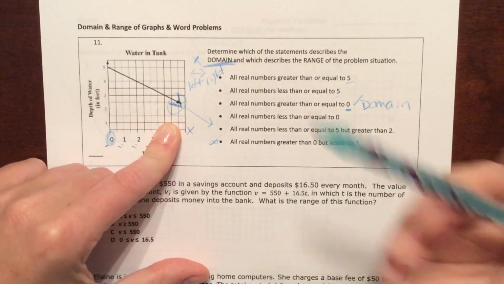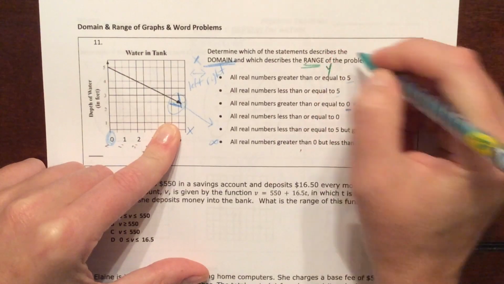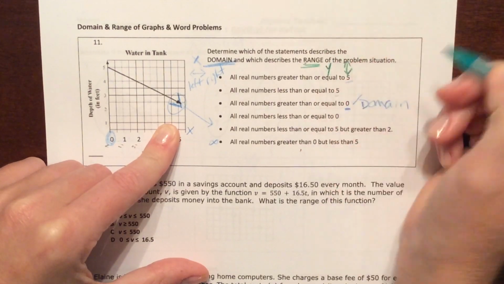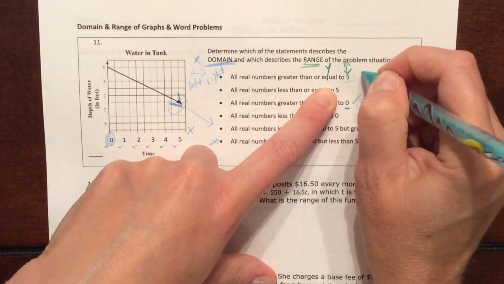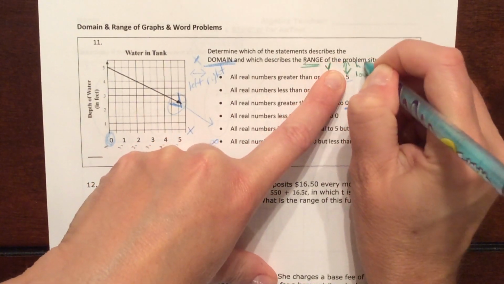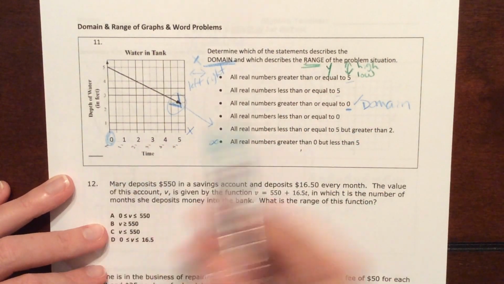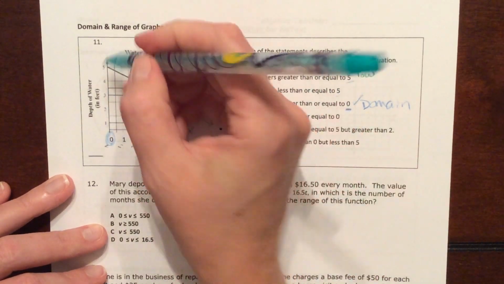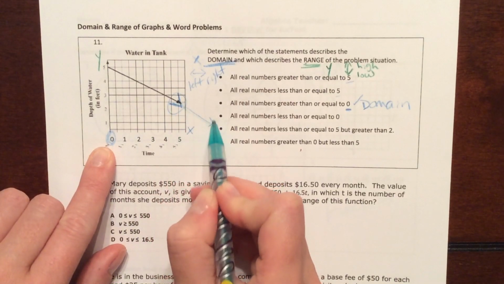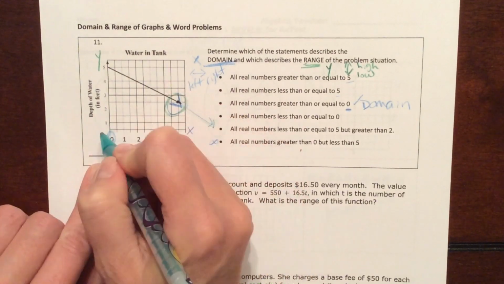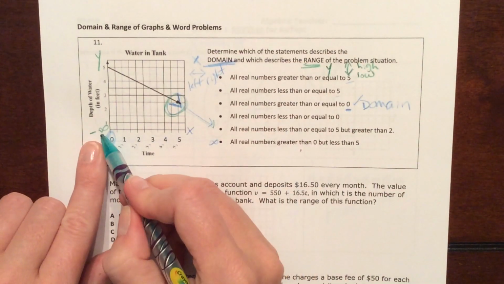For range, the range of the problem, range is talking about our y values. The y-axis goes up and down, and when we look for the range, we're looking low to high. How low does it go to how high does it go? So let's look for those numbers on the y-axis. So on our y-axis, how low does it go? Well, the graph is going to keep going because of that arrow again. So the lowest it's going to go doesn't stop. So we put negative infinity.